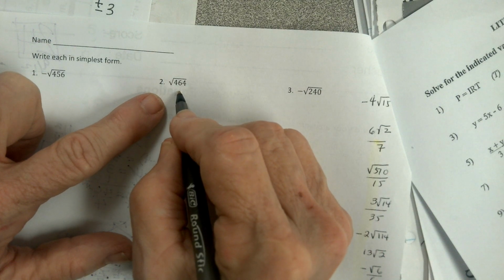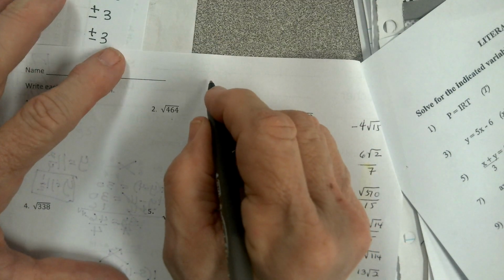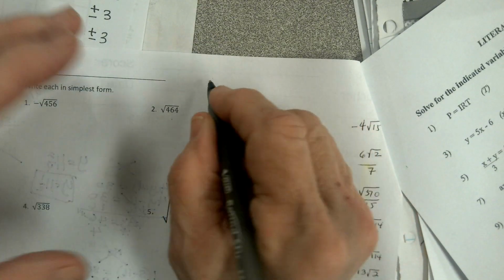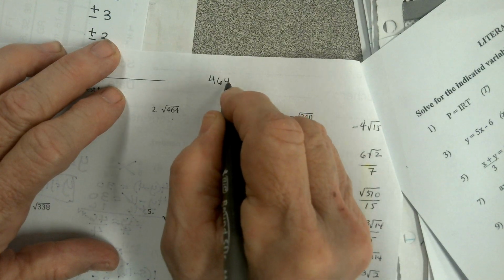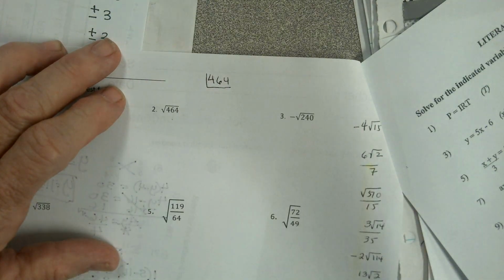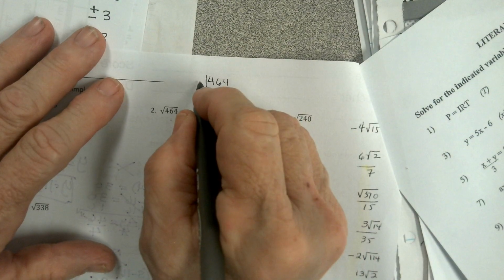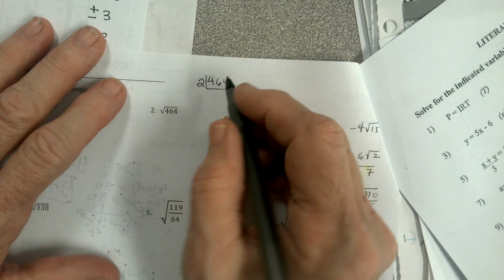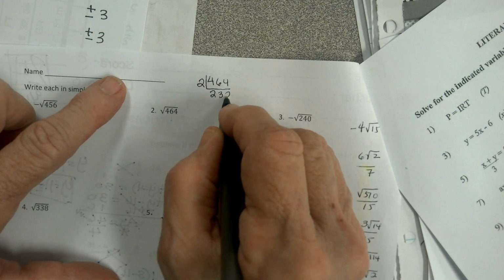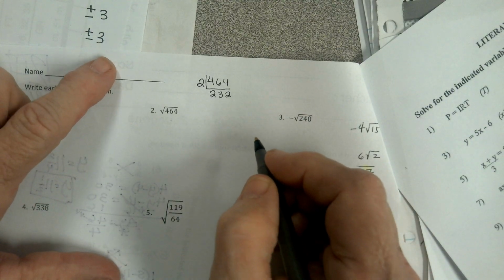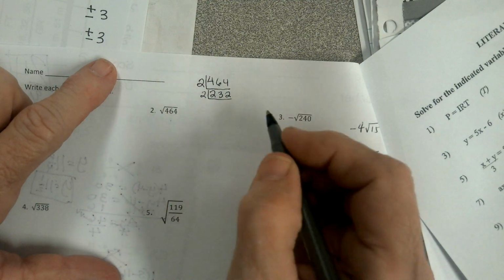Do your upside down division. Now, I'm going to start over here, and you might need some lined paper. So I'm going to put 464. Normally I divide it by a prime number. No, I'm going to do 2, because if I divide it by 4, it's too hard. Hold on a second. This is 2, 3, 2. Can I divide it by 2 again? Yes. And so I can divide it by 2.